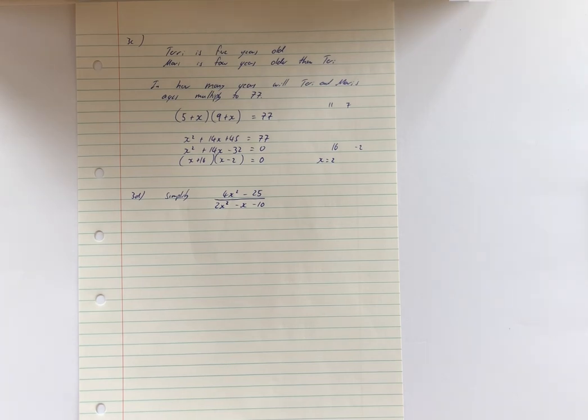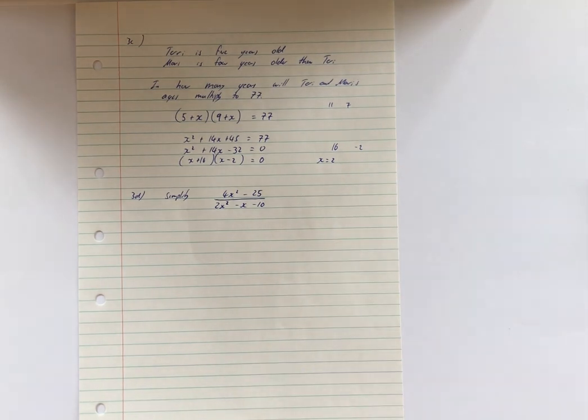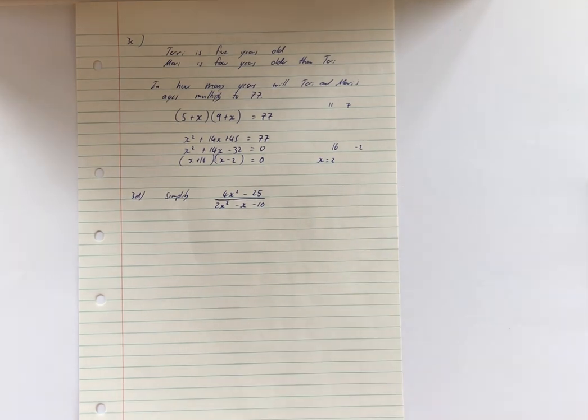Okay. The next one, probably looking at an excellence problem now because we're simplifying. Oh, that one is probably merit. This 3D, simplify 4x squared minus 25 over 2x squared minus x minus 10. That's probably going to be an excellence question.